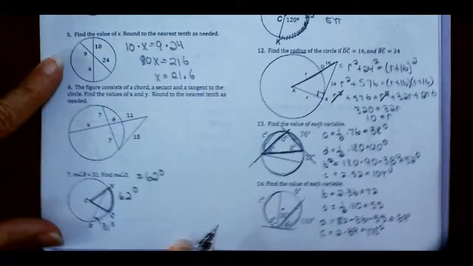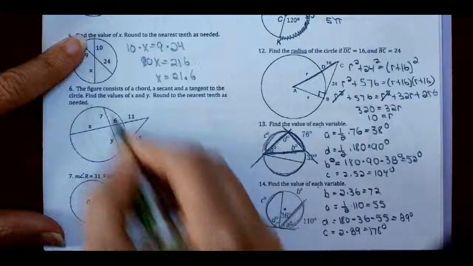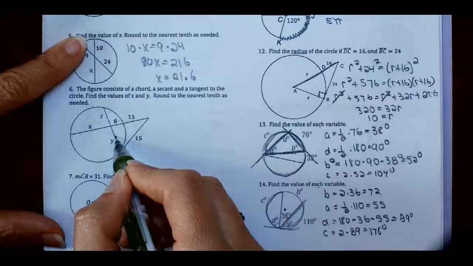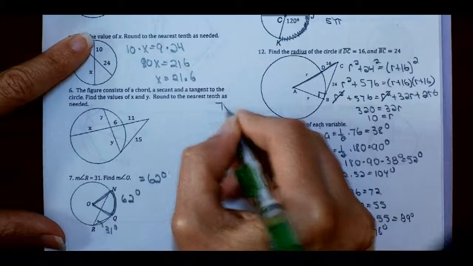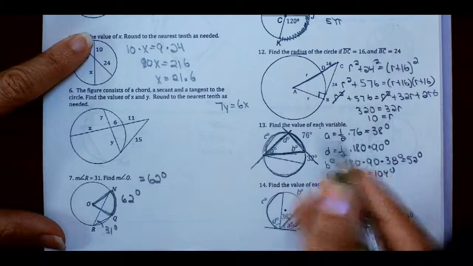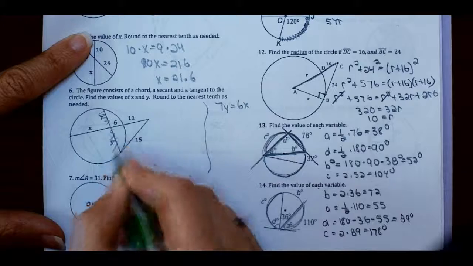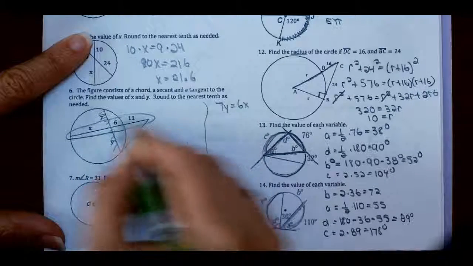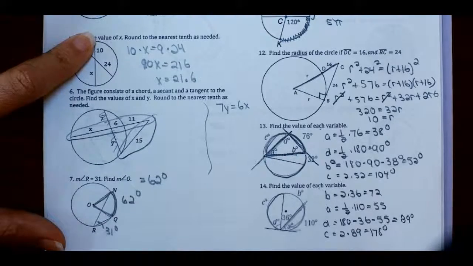Okay, now let's go back to number 6. If I focus on what's going on inside that triangle, I have case number 1, which is chord times chord, which would be 7 times y equals 6 times x. However, I don't know x and I don't know y. So for the moment, I'm going to ignore those. I'm focusing on this segment and this segment. That's the third case on your formula sheet.